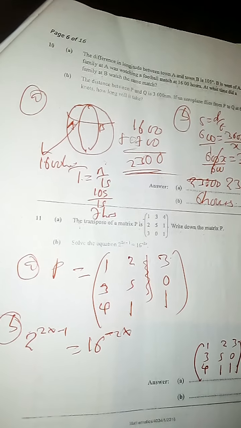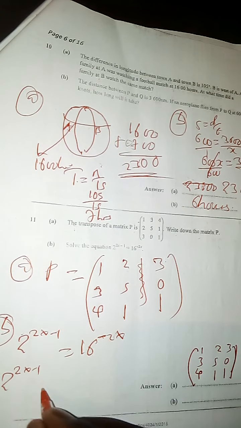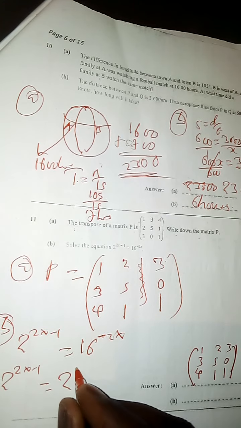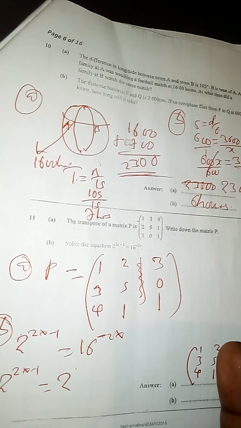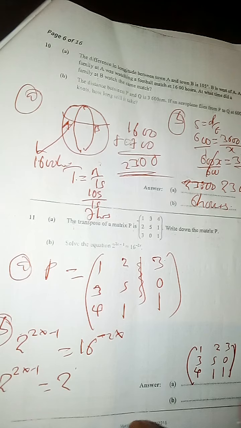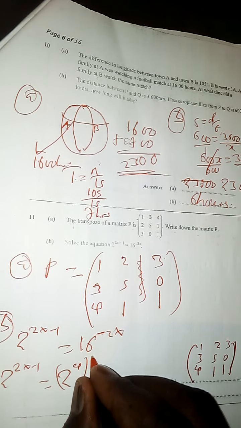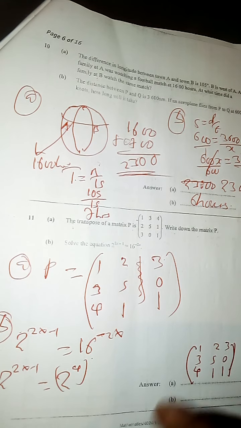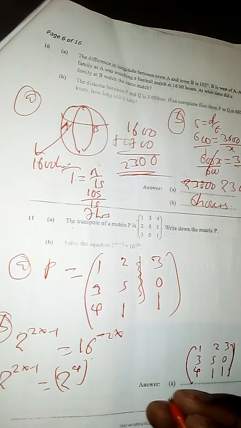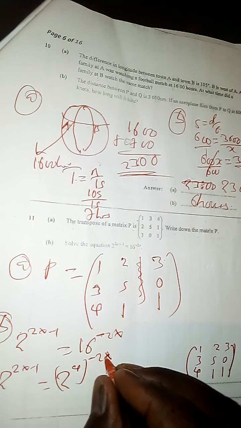So you say 2 to the power 2x minus 1 is equal to, so 2 times 2 is 4, 4 times 2 is 8, 8 times 2 is 16, so 2 to the power 4, then to the power negative 2x.